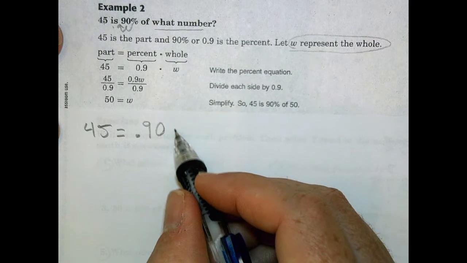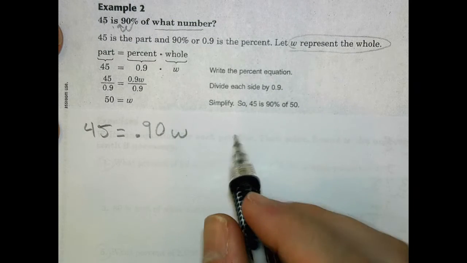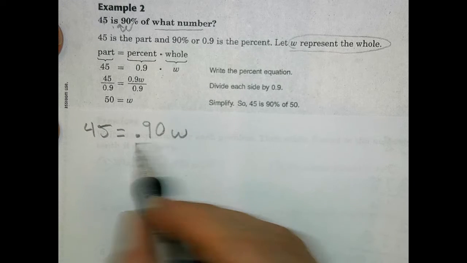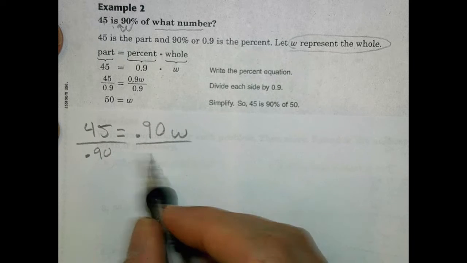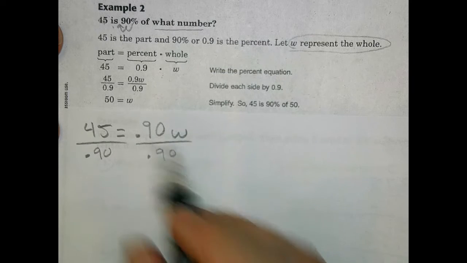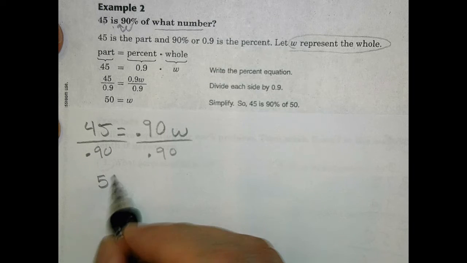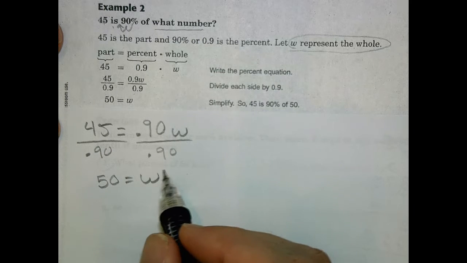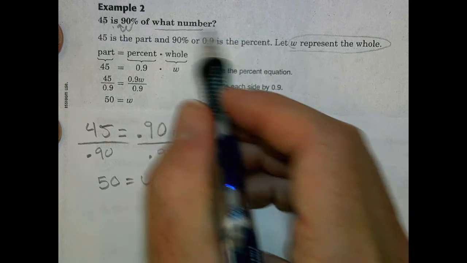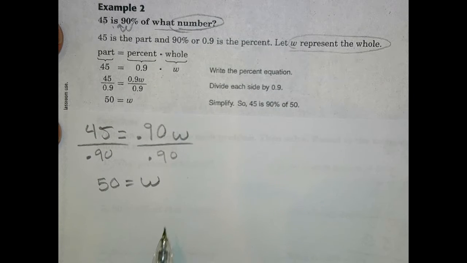Of what number, we don't know. We can call that W, that's fine, it doesn't matter. Now at that point, we're going to divide both sides by 0.90, or even just 0.9. You don't have to worry about the 0 if you choose not to. Once you divide that out, you find that 45 divided by 0.9 is equal to 50, and that's the number. Because we're looking for an actual number and not a percent, we would leave it there as 50. Okay? There's nothing to change.